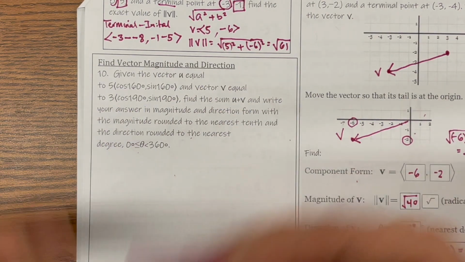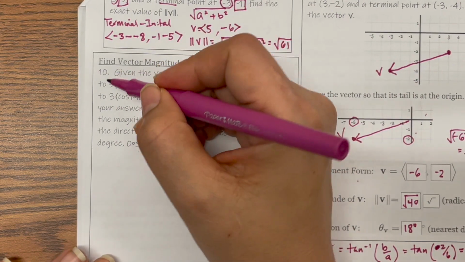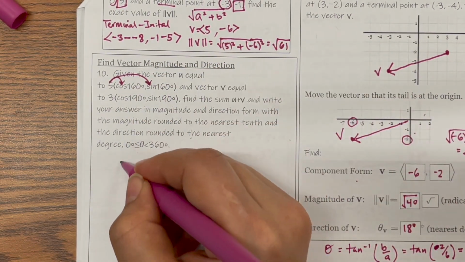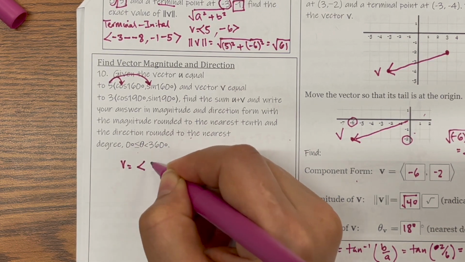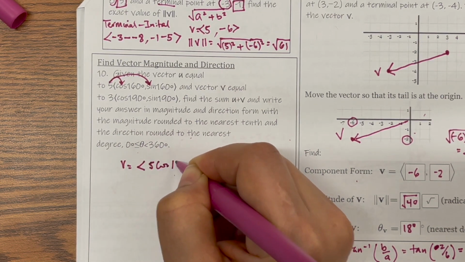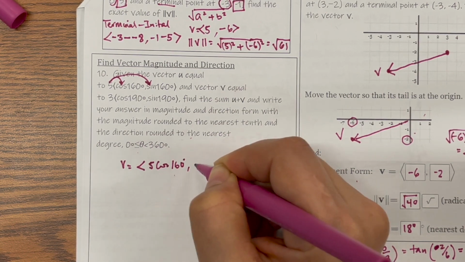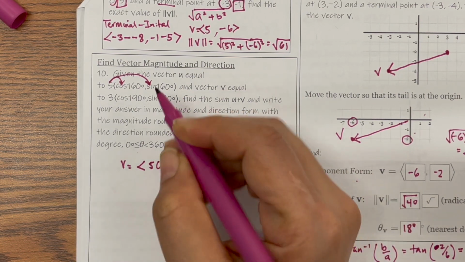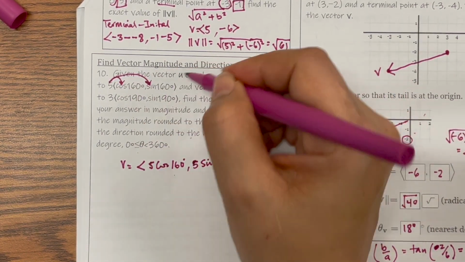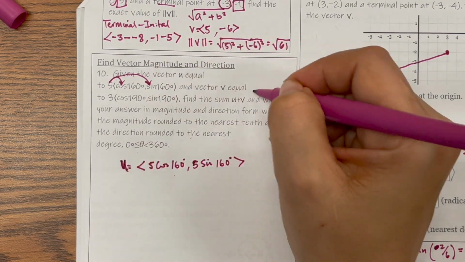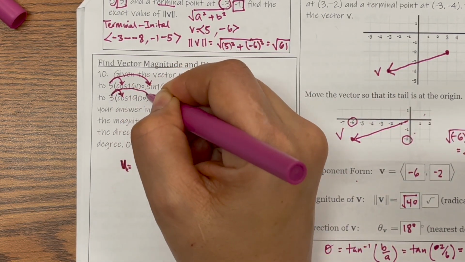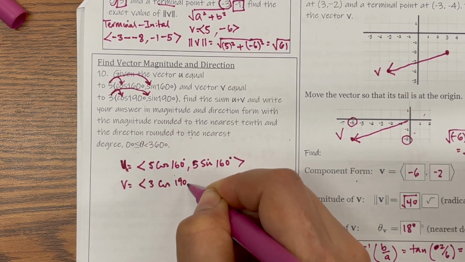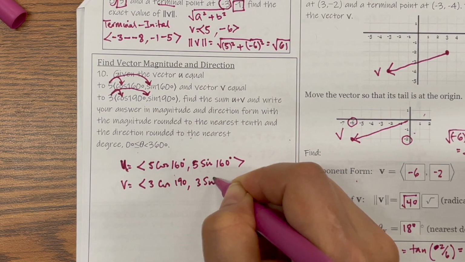Before I can combine them, I do first need to multiply these out. So go ahead and distribute that 5 in. I'm just going to leave this as exact so that I don't have to worry about all these decimals. Vector u is 5 cosine 160 and 5 sine 160. Vector v, go ahead and multiply this 3 in. Vector v is 3 cosine 190 and 3 sine 190.